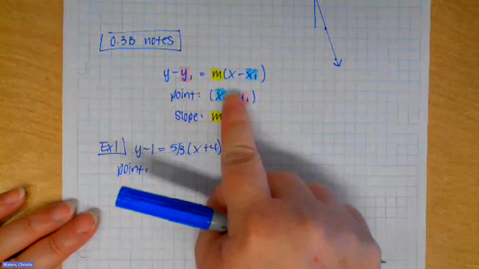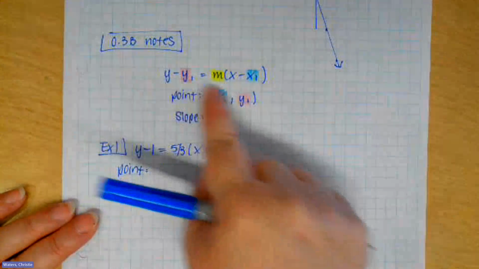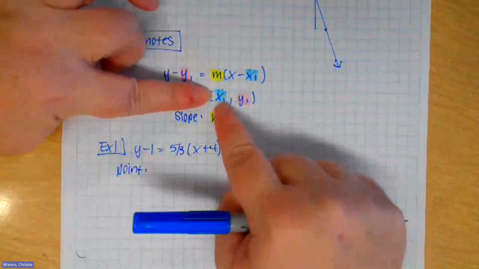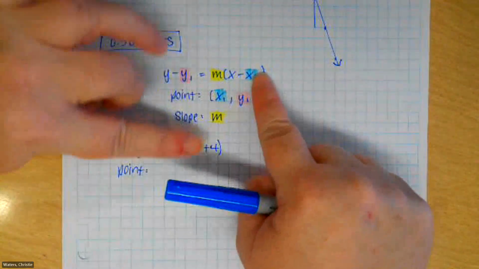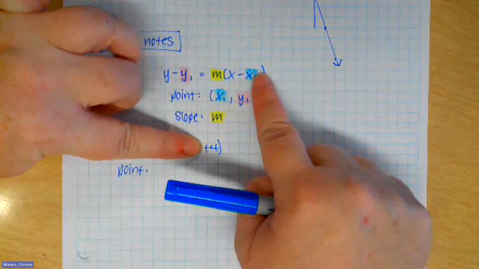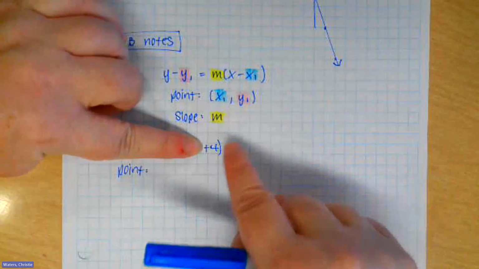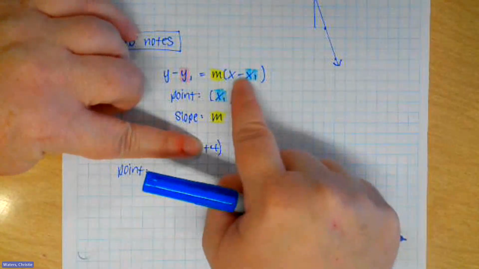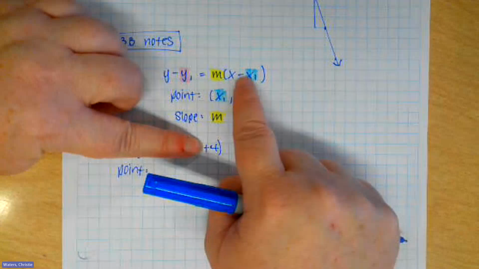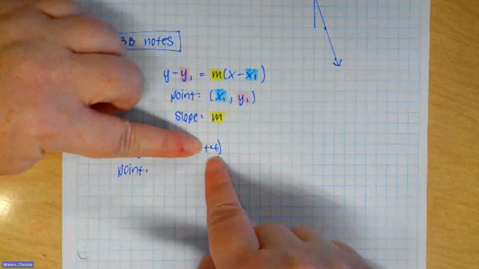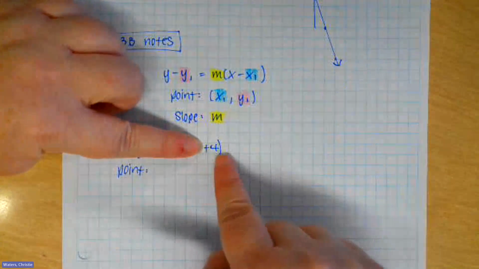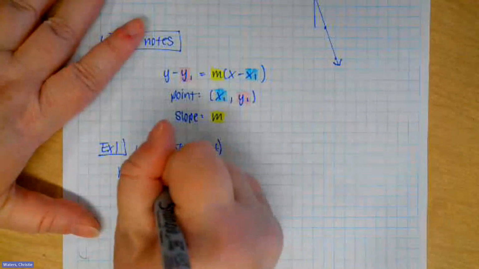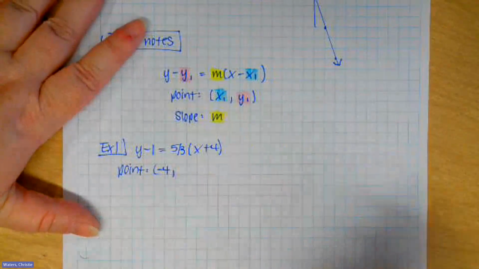So if I look here, the point, it's the x and the y. Now here, where this x is, I now see a positive 4. But you might remember from the last lesson, we need to change this sign because the original form of the equation has a minus on it. So when we see a plus, it really is the result of subtracting a negative. So we're going to put -4 for our x coordinate.